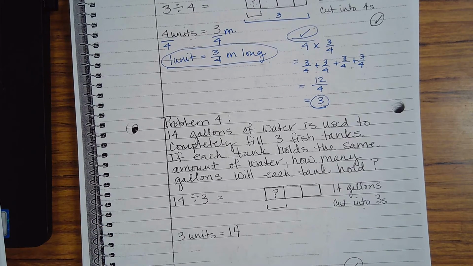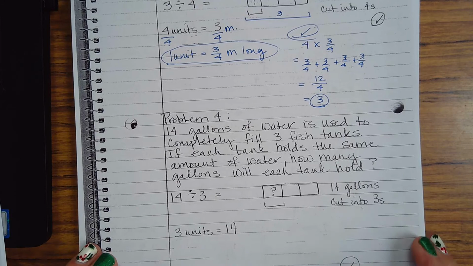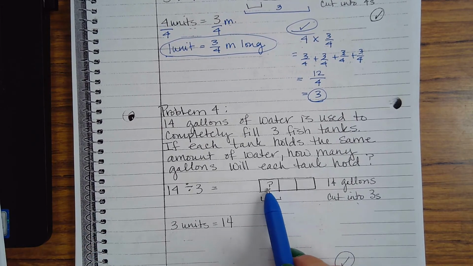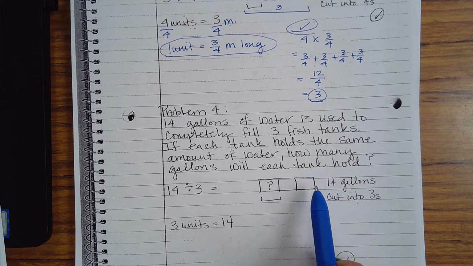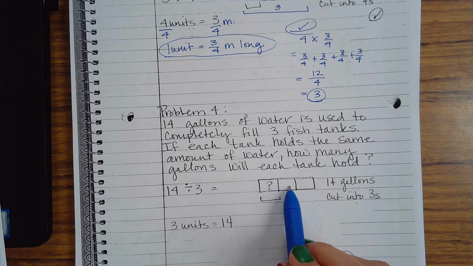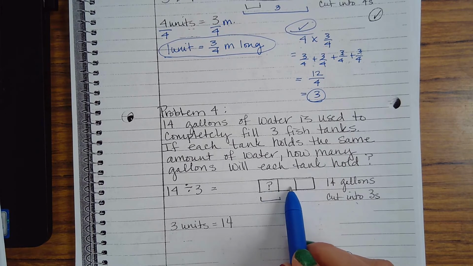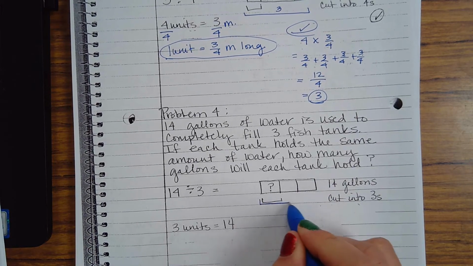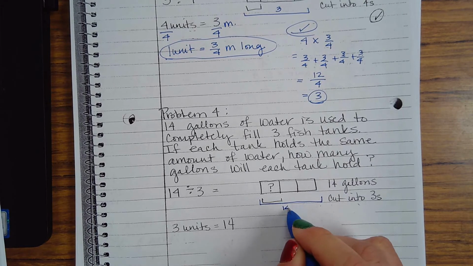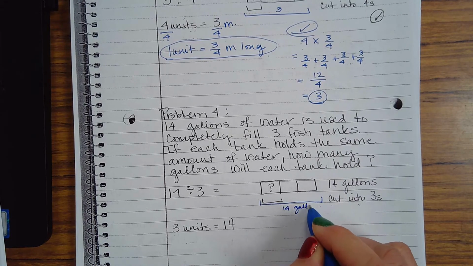And our final problem. 14 gallons of water is used to completely fill 3 fish tanks. If each fish tank holds the same amount of water, how many gallons will each tank hold? So knowing how to set up the problem to begin with. So here is our tape diagram. So we have 3 fish tanks, fish tank 1, 2, 3. And we know this whole thing has to equal 14 gallons, right?